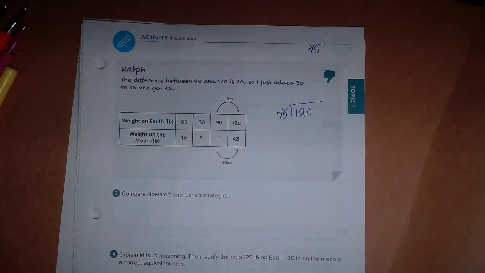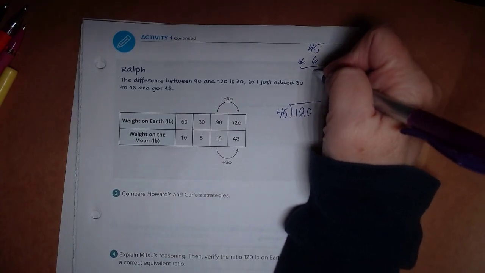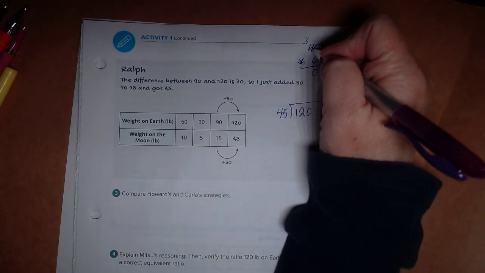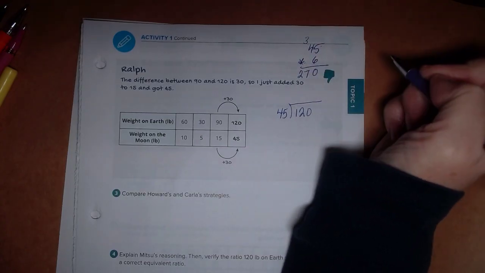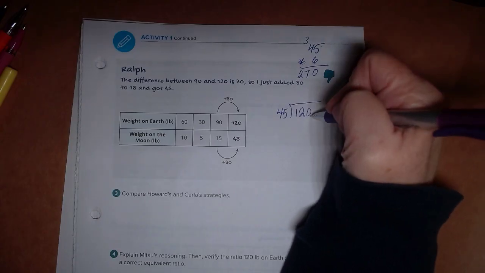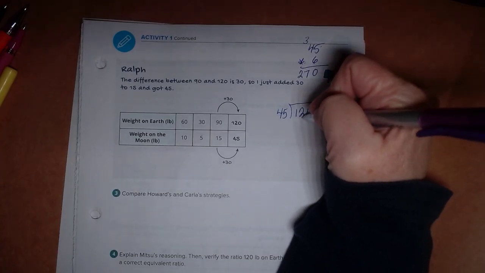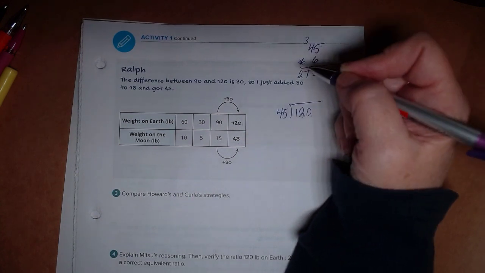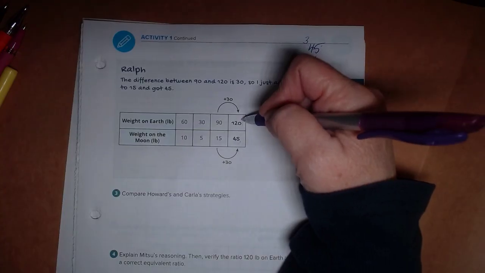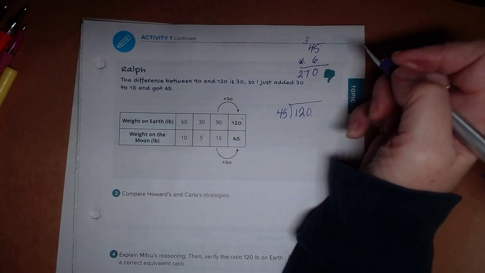So 45 times 6. 6 times 5 is 30. Put a 0, carry a 3. 6 times 4 is 24, plus 3 is 27, so 270. We have 120. So does that work? No, it doesn't. So that would have to be 270 here for that 45 to be correct. If someone's 45 pounds on the moon, they're 270 pounds on Earth.